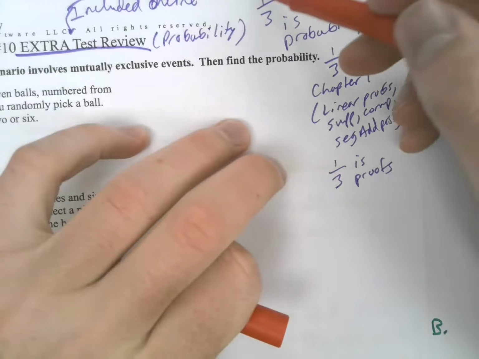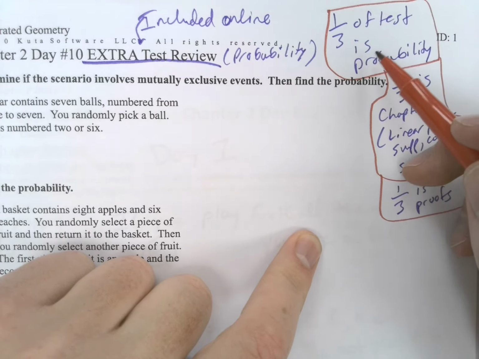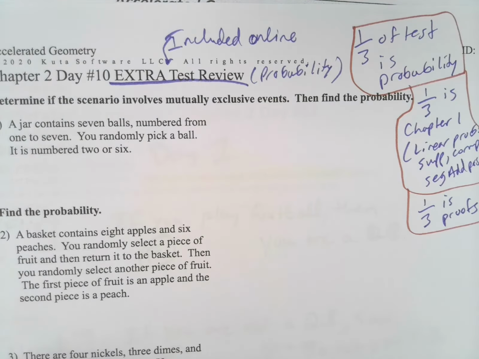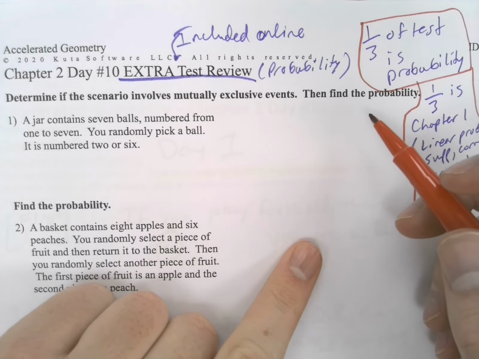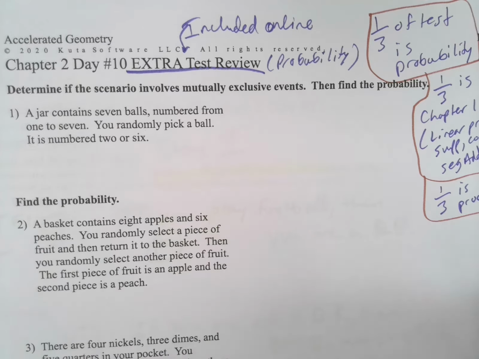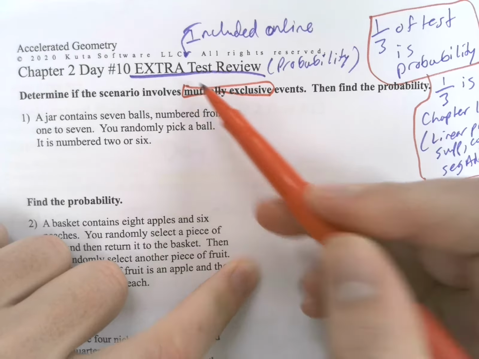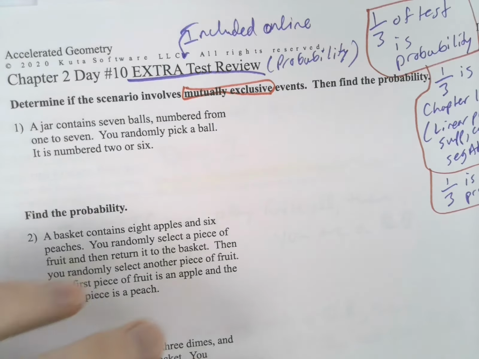Okay, and so I really wanted to focus on this piece today, right before we're taking our test tomorrow. Or I guess if you're watching this on Tuesday night or Monday night, then here in a couple days. So real quick, let's hit up each of these sections, starting with mutually exclusive.